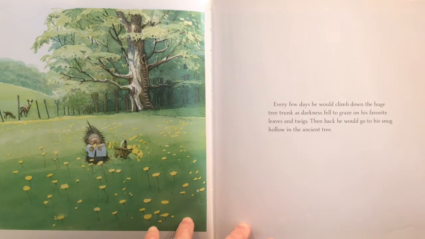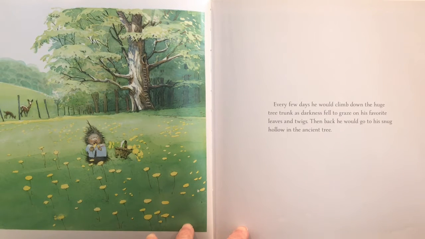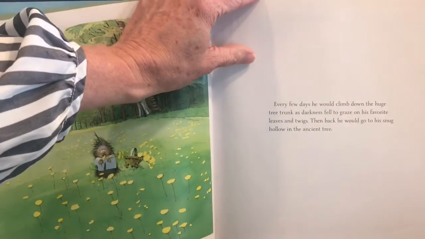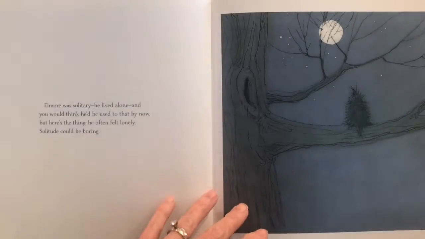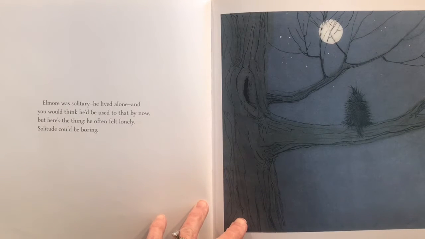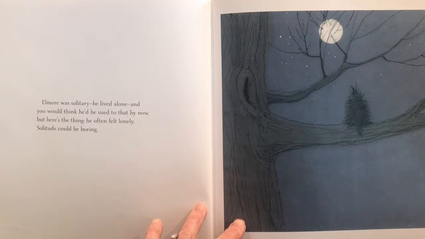Every few days he would climb down the huge tree trunk as darkness fell to graze on his favorite leaves and twigs. Then back he would go to his snug hollow in the ancient tree. Elmore was solitary. He lived alone, and you'd think he would be used to that by now. But here's the thing. He often felt lonely. Solitude could be boring.